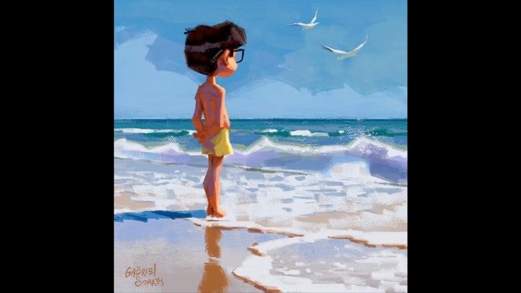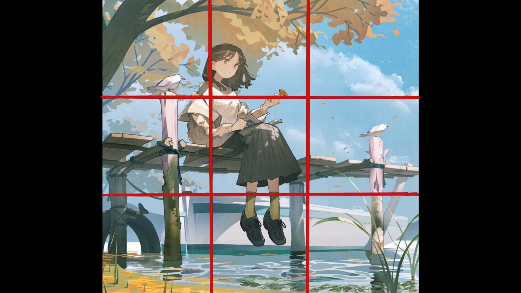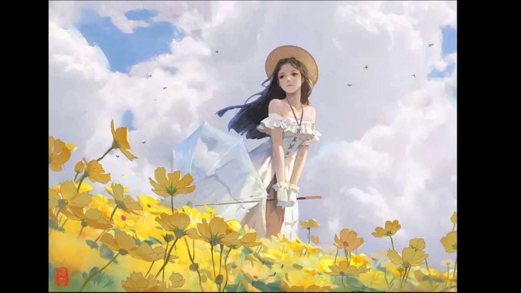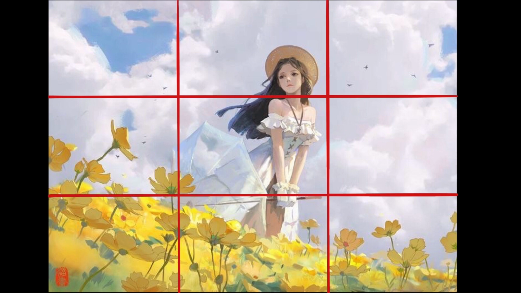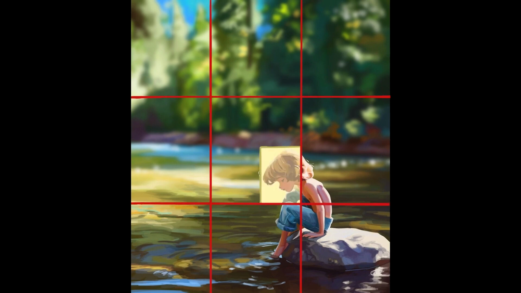If your image has 2 subjects, placing them across from each other on the left and right vertical or horizontal lines is a simple solution to show their connection. For full body character art, I've noticed that the head is usually above the second horizontal line and the chest is within the center of the image or on one of the 2 vertical lines. Full body images also work well when the head is close to one of the intersecting points.